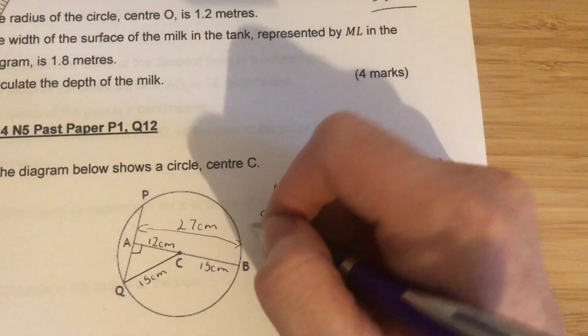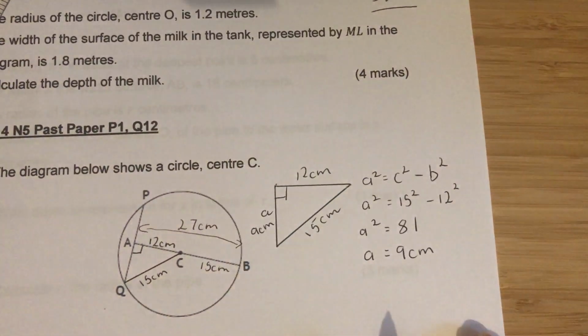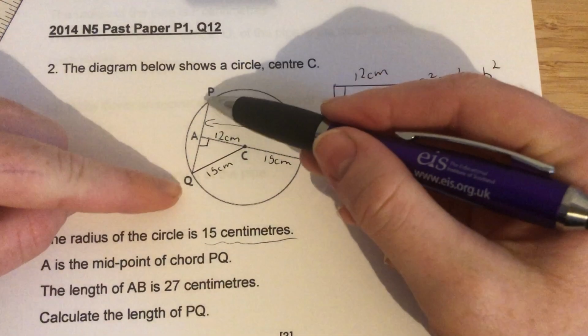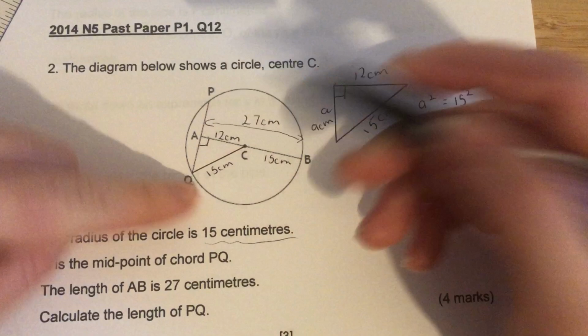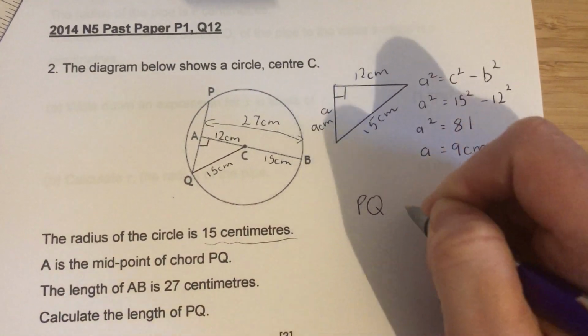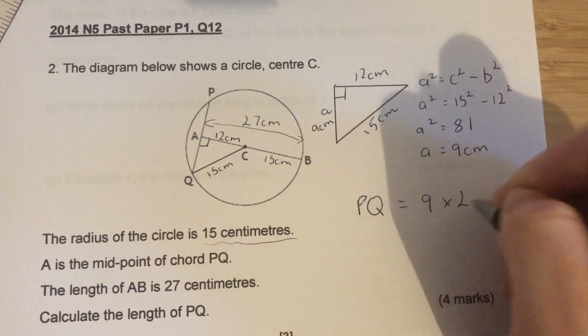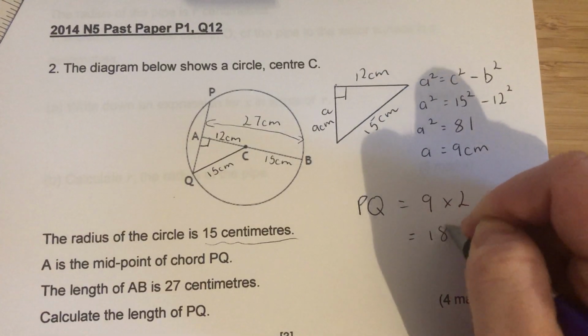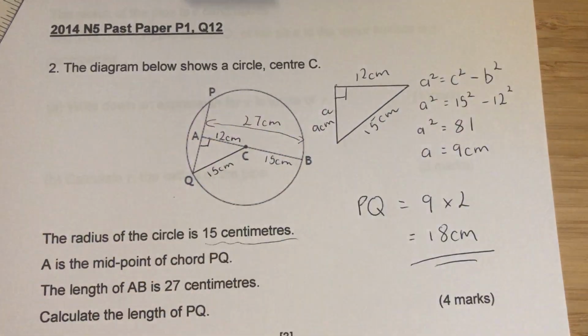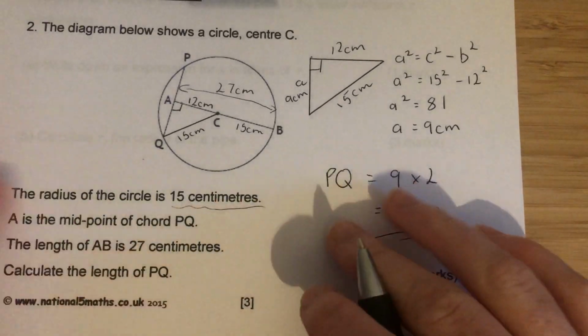So we found this length here, 9 centimetres. In the question we were asked for the length of PQ. PQ is double that, so PQ is 9 times 2, so 18 centimetres. And that's you. We're going to do one more.